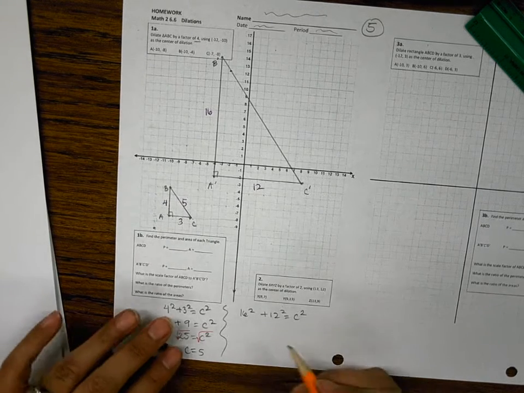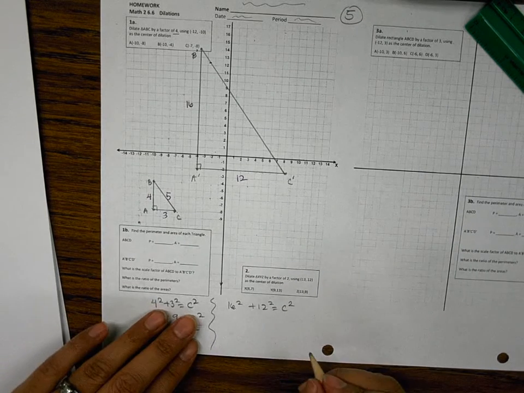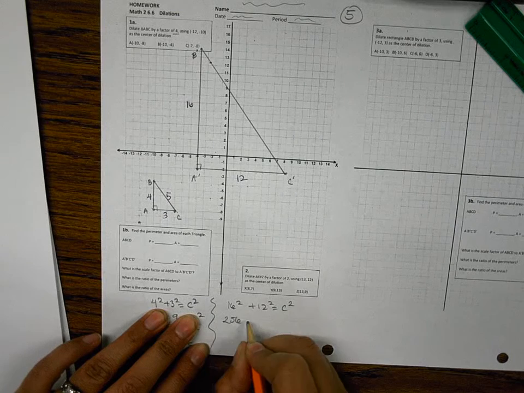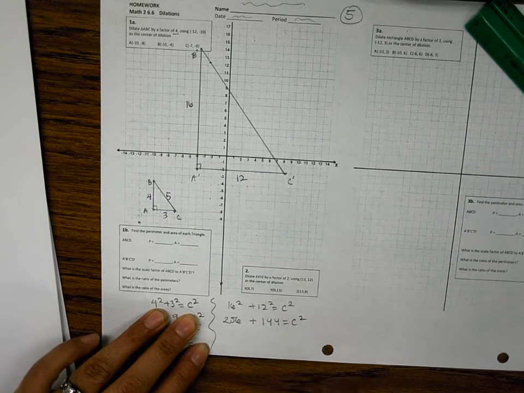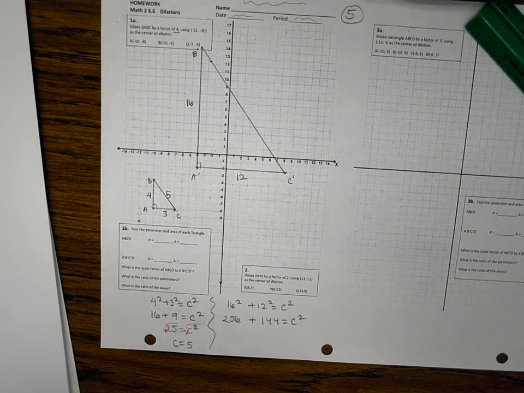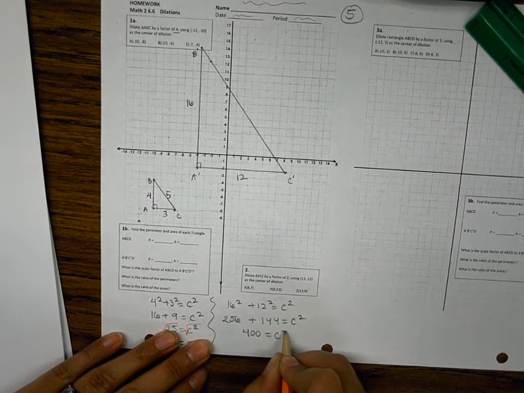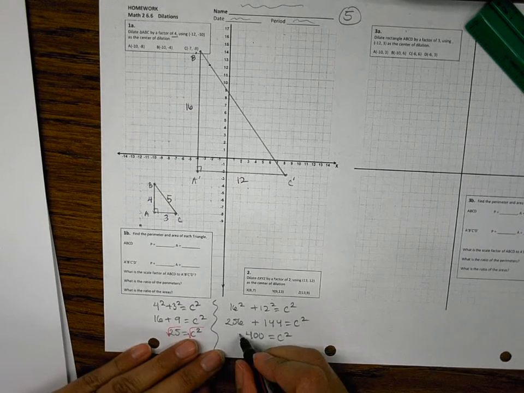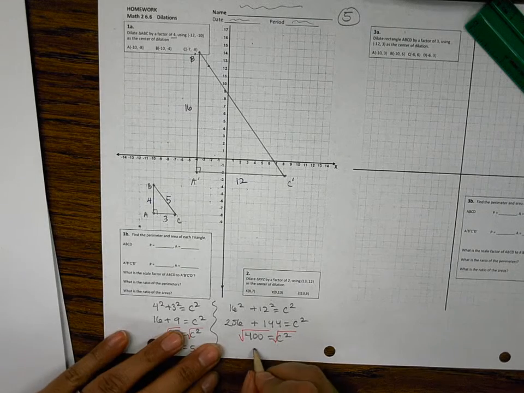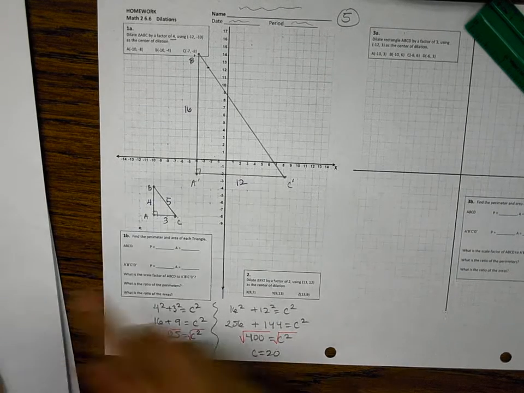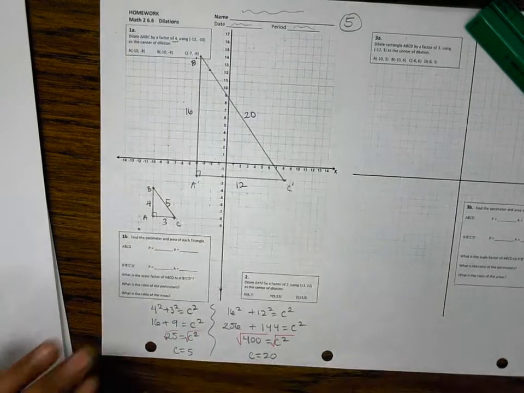But when you're working on this on your own, like on homework or quizzes or tests, you just plug the numbers in. 16 squared is 256. 12 squared is 144. And when you add those two together, again, if you're not doing it right now with the calculator, don't worry, you can plug it in later. 400 equals c squared. Square root, and the square root of 400 is 20. So the hypotenuse here, the length of BC is 20.